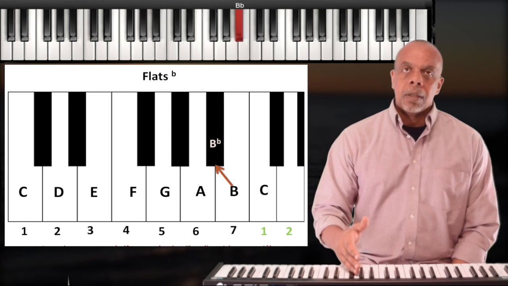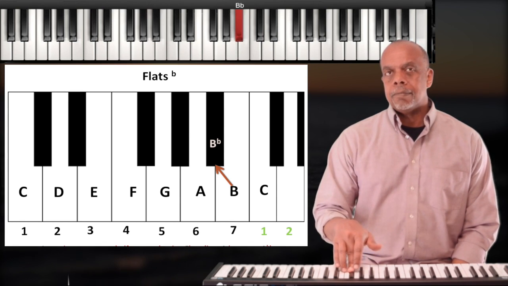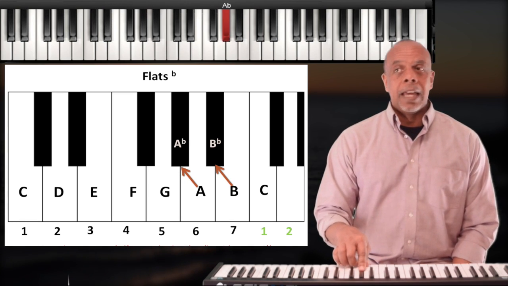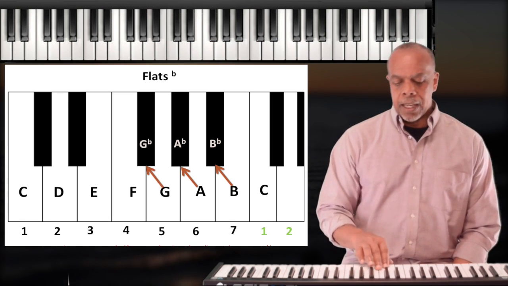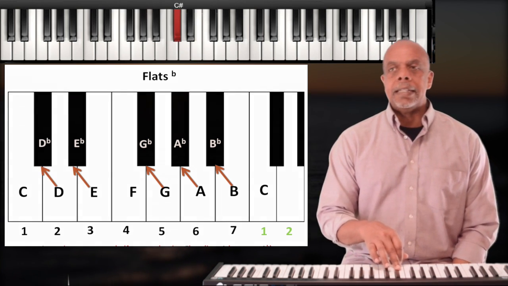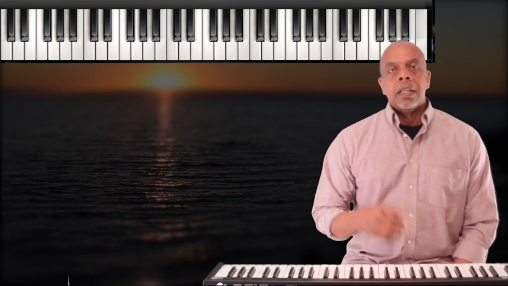Coming down, B flat, going up, A sharp. If I go A, come down, A flat, G to a G flat, E to an E flat, D to a D flat. Those are the accidentals, sharps and flats.